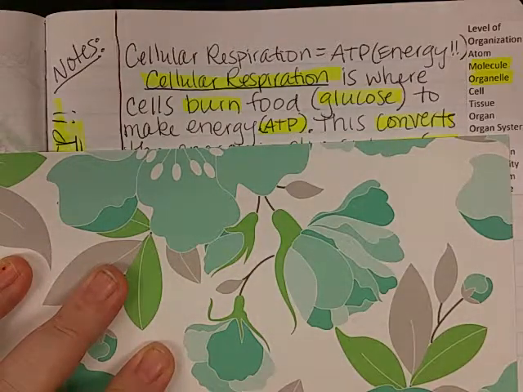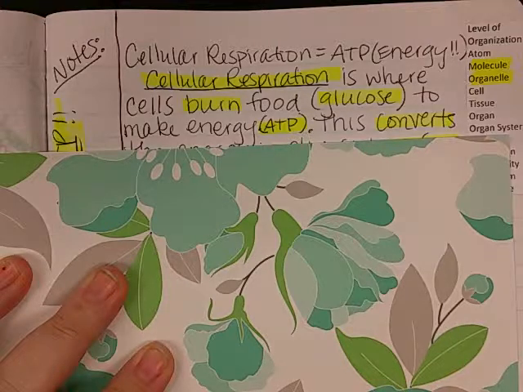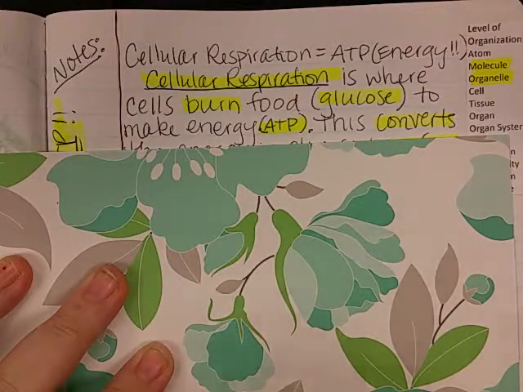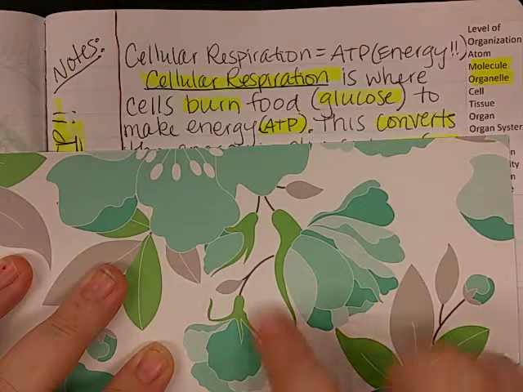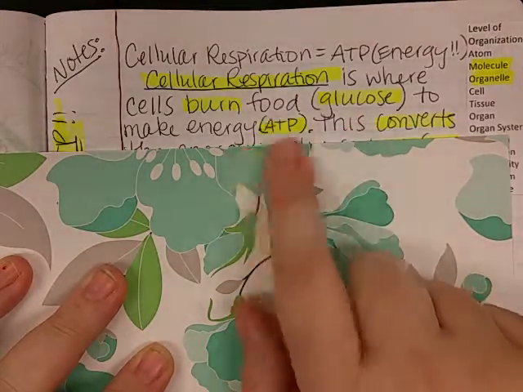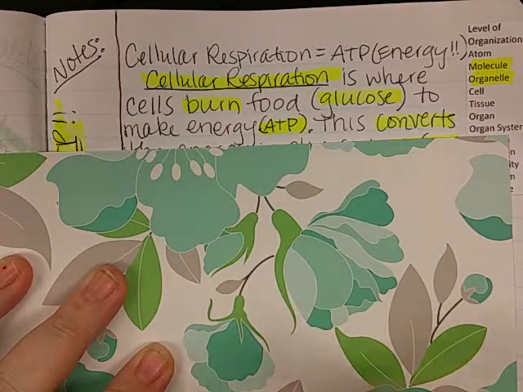That chemical energy is similar to like if you had a brick of charcoal and you worked at a power plant, you can't just take a brick of charcoal and charge your cell phone, can you? You need to turn that charcoal into energy that your cell phone can use. That's basically what our cells do. They're taking glucose and turning it into an energy that they can use to charge up, basically.